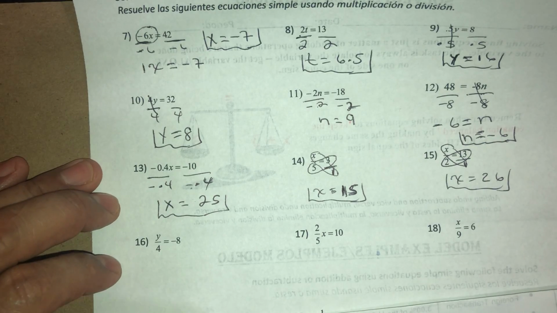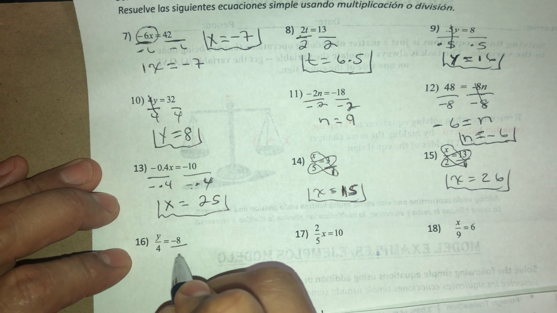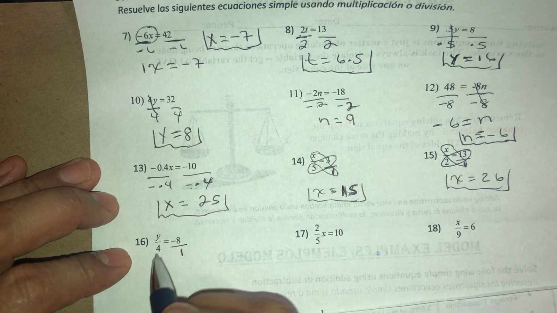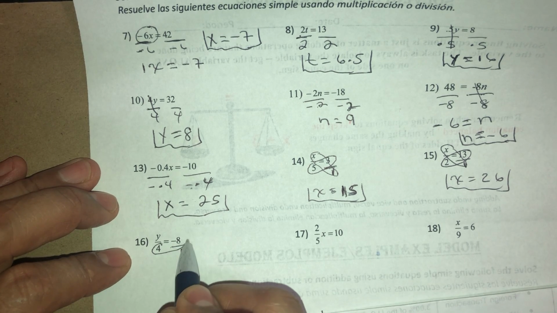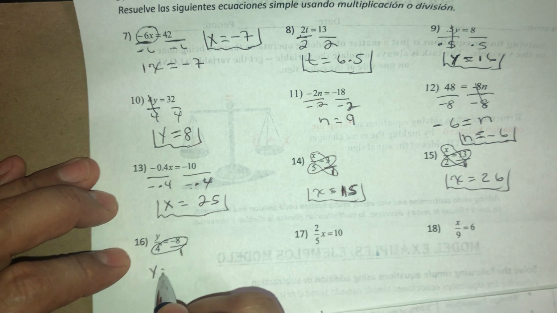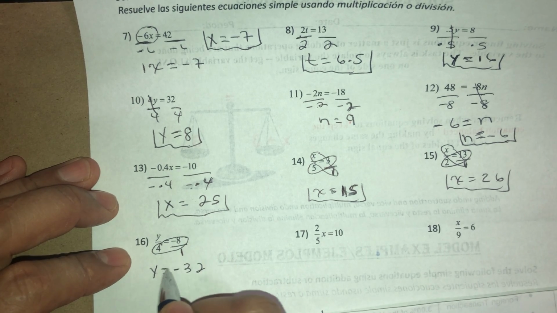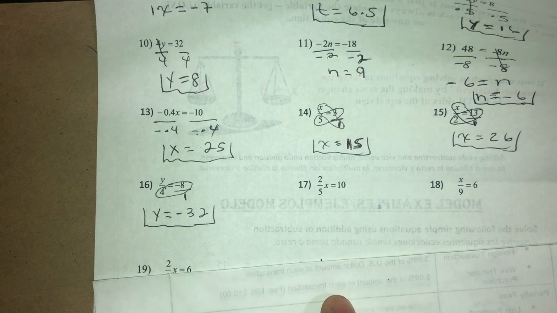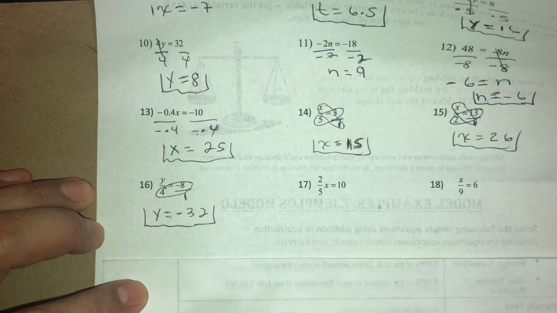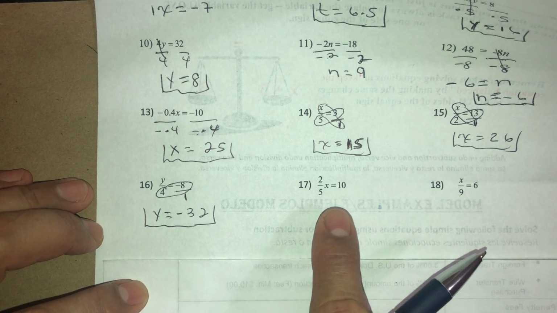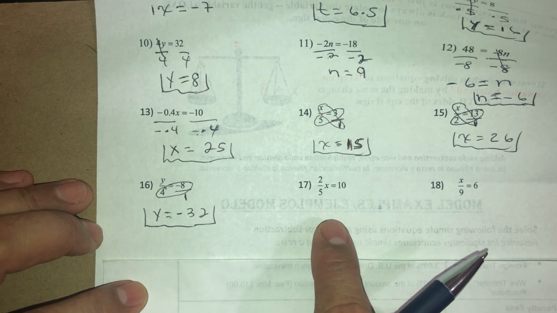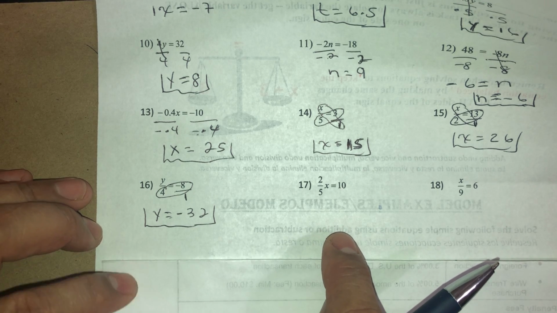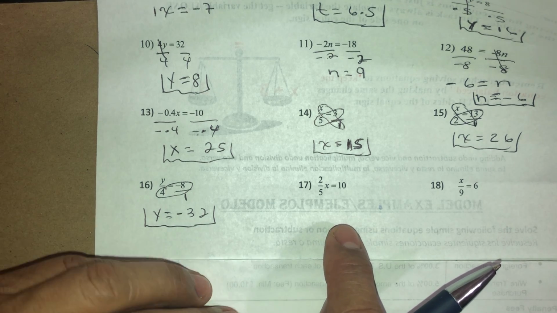Look at this one, all right? This one, just put a 1 underneath, or just multiply these two, and you know that y equals negative 32. Up to here, we are so good because we're just doing one-step equations. But look what happened from here. If you want to use a one-step equation, you must multiply by the reciprocal to do just one step, all right?